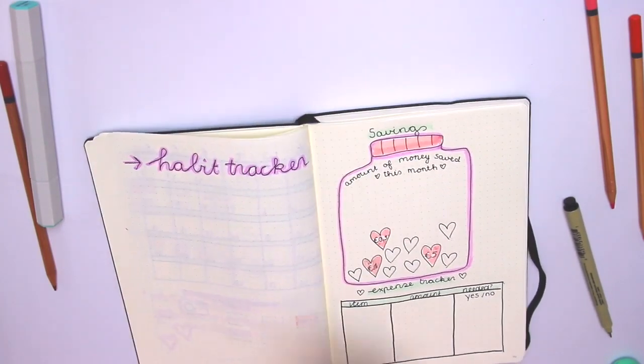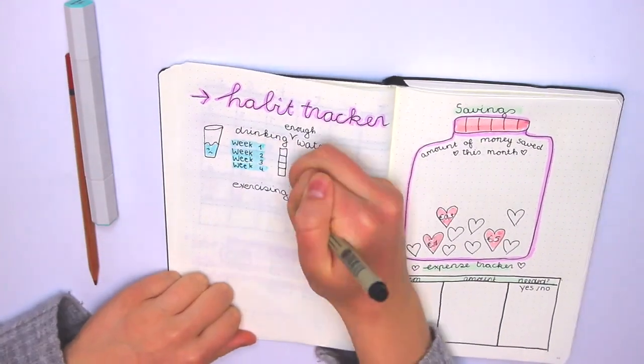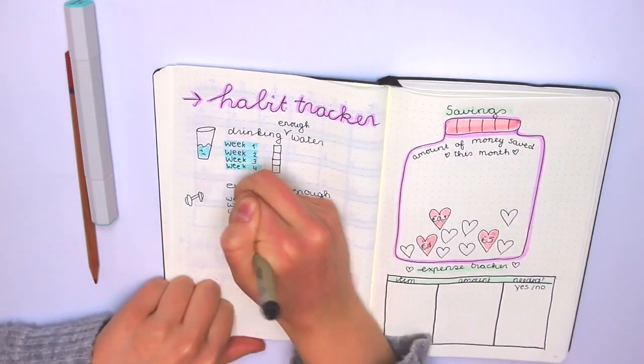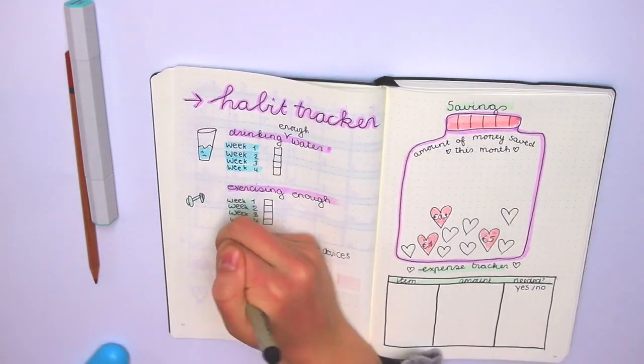So then on the other side I made a habit tracker. I really wanted to drink more water so I can check the box per week, and I also want to reduce the use of mobile devices such as my phone or computer.